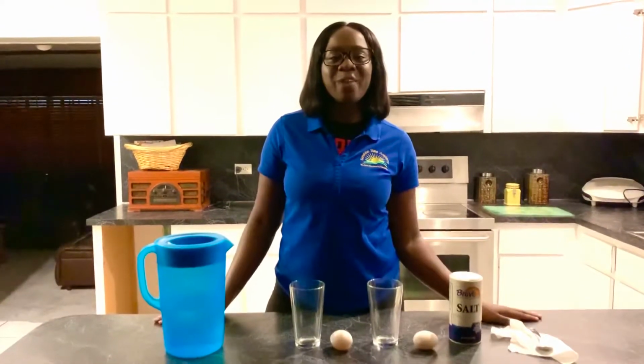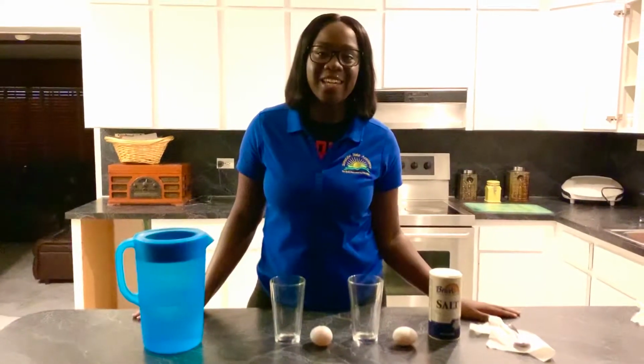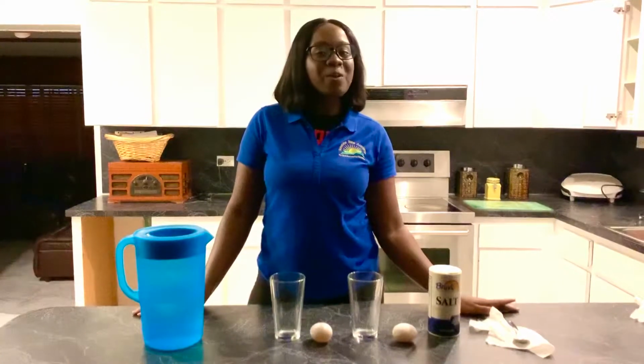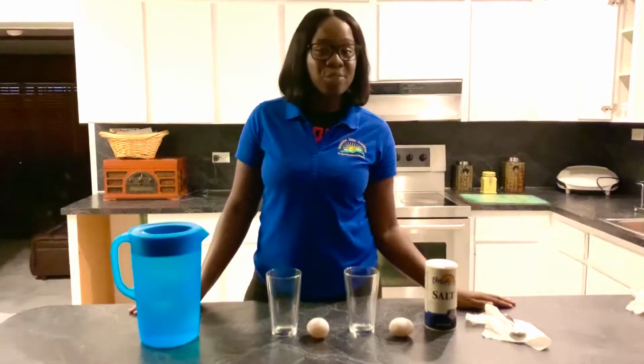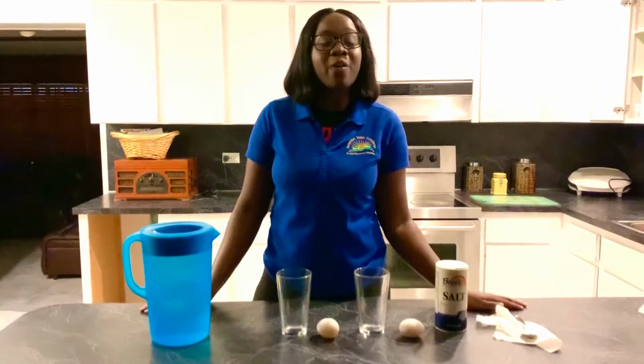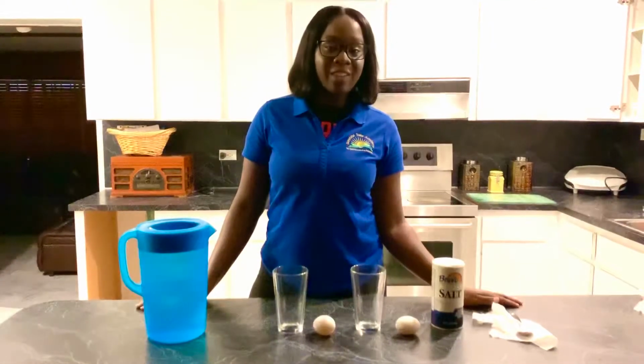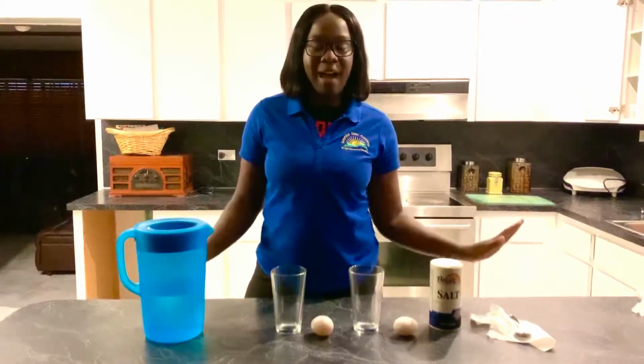Girls, and today we are learning all about density. Density is a scientific word that is used to compare the space in an object in relation to the amount of matter in the object. So that's volume and mass.